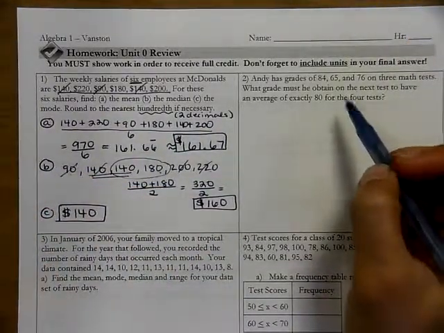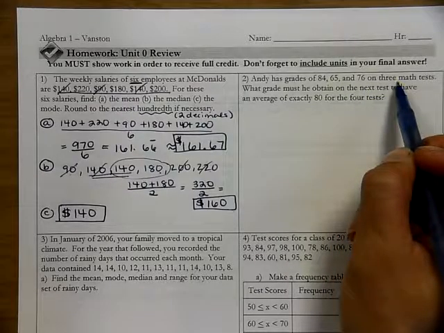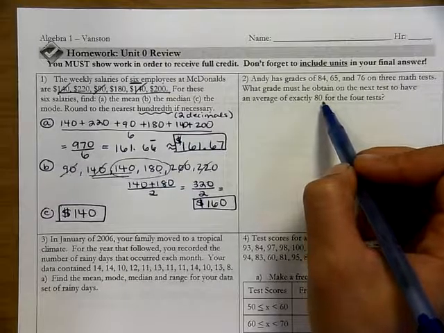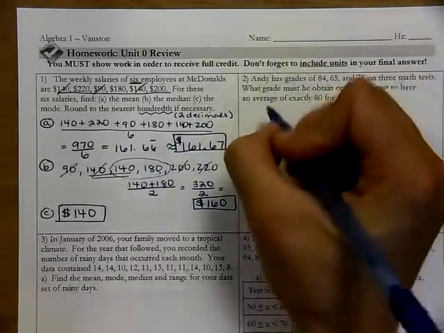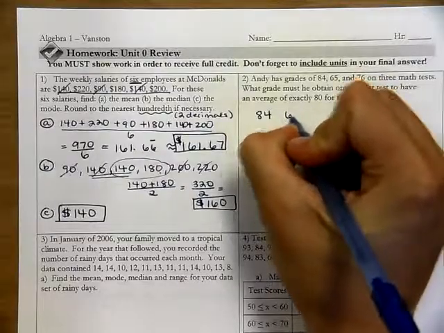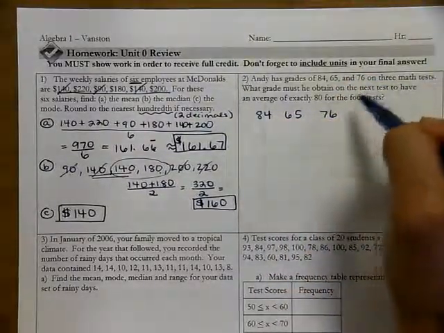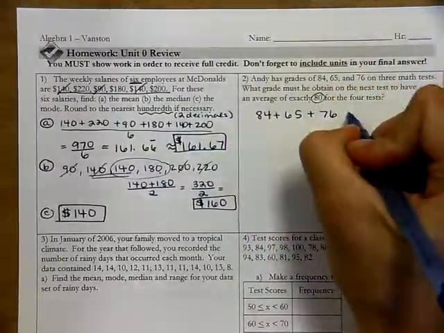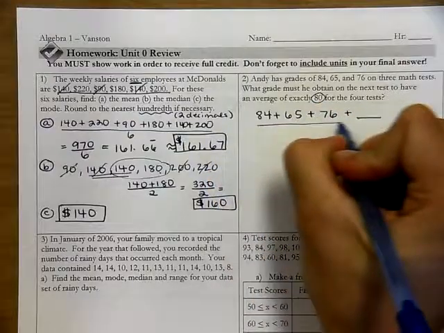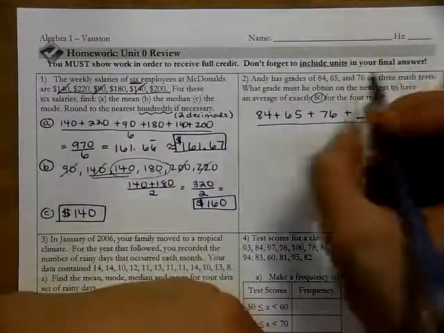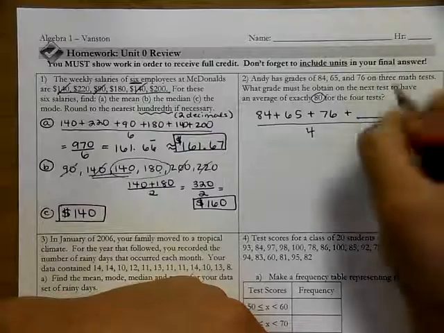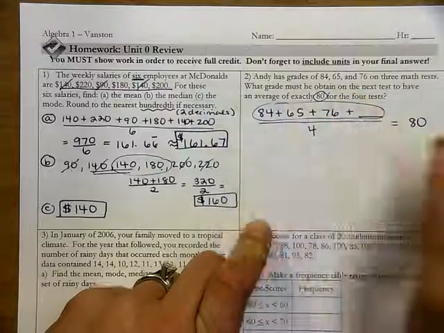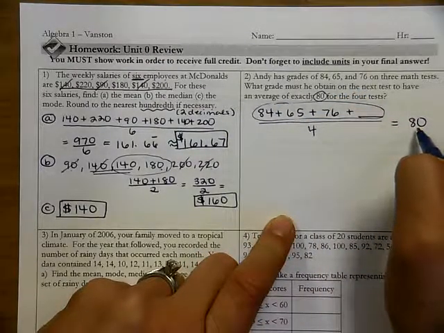Moving on to number 2, it says Andy has grades of 84, 65, and 76 on 3 math tests. What grade must he obtain on the next test to have an average of exactly 80 for the 4 tests? So we know we have 84 and 65 and 76. We're talking about the average. We want to be 80. So if we add these up and whatever he gets on the next one and divide by the total number of tests he has, and at that point he'll have 4 tests, that will have to equal 80. So some number on top divided by 4 is 80.